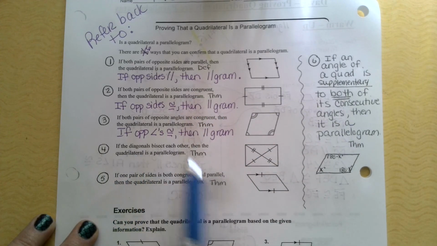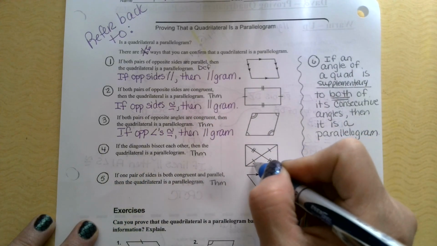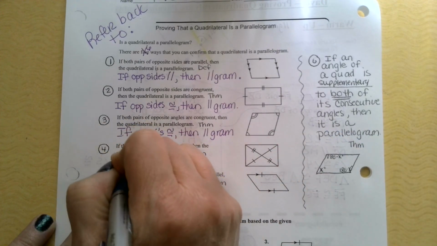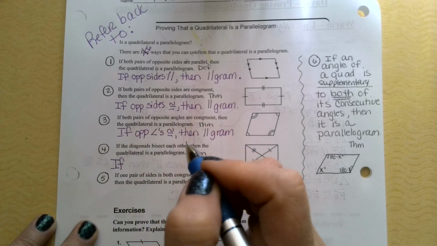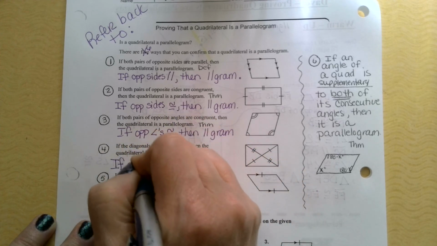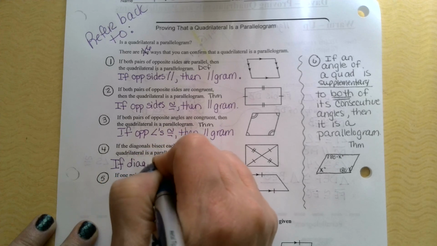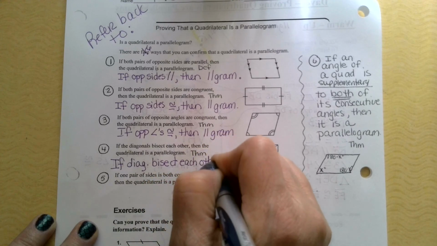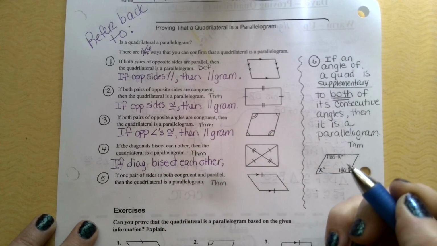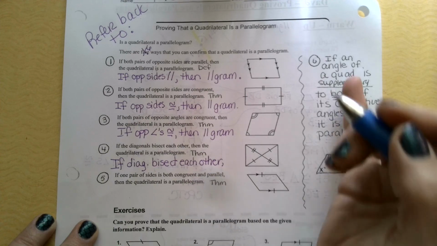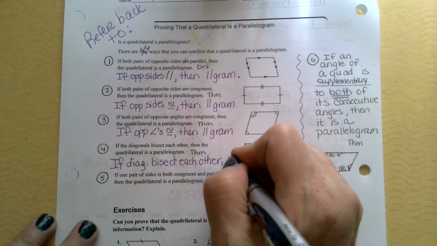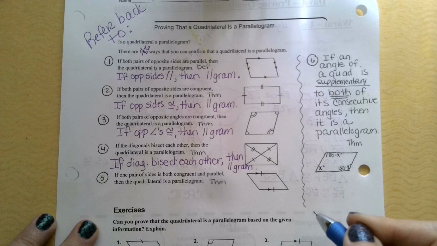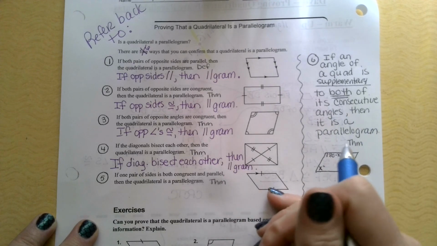If the diagonals bisect each other, so this is equal to this and this is equal to this, the diagonals are clearly bisecting each other. This is also a theorem, so we can have the converse. If diagonals, and you have to put bisect each other. This one is the longest one, but there are a lot of words there. Then parallelogram. And then this has been proven for us already.